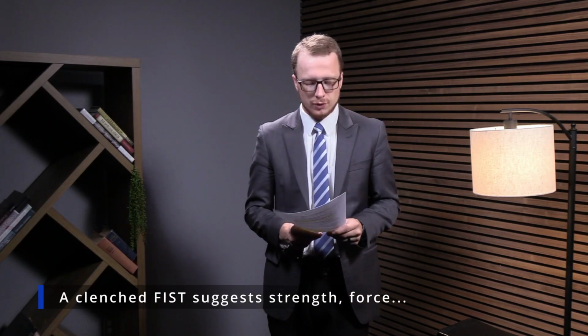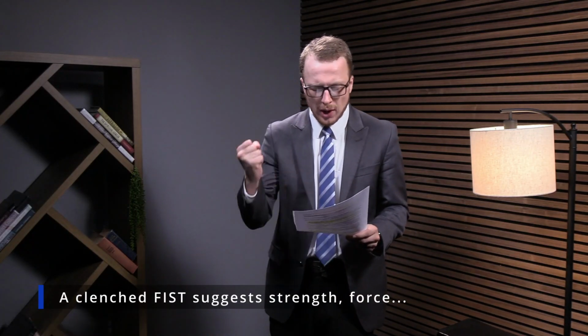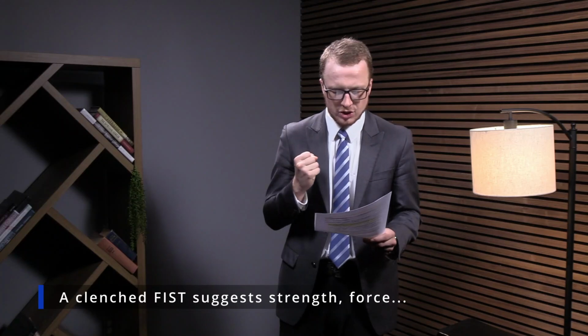Now, you don't want to overuse the index finger again because it does generally have strong negative connotations. Number 5 is a clenched fist. A clenched fist suggests strength, force, opposition, anger, defiance, passion, or power. Strength, force, opposition, anger, defiance, or power.